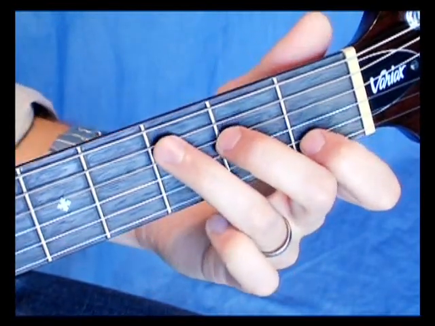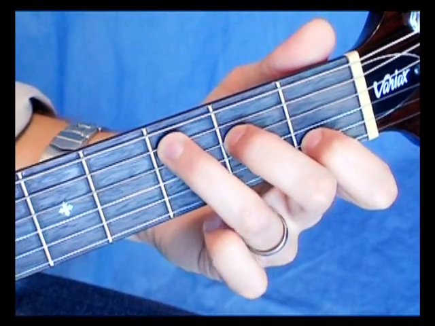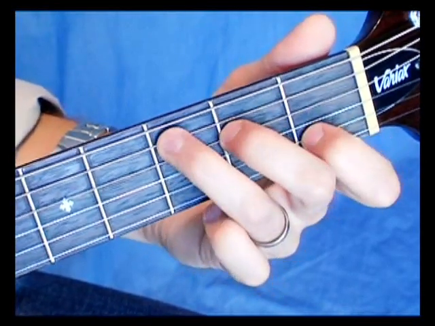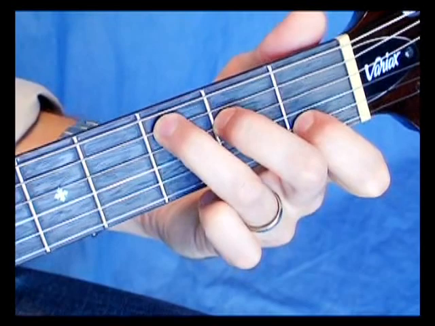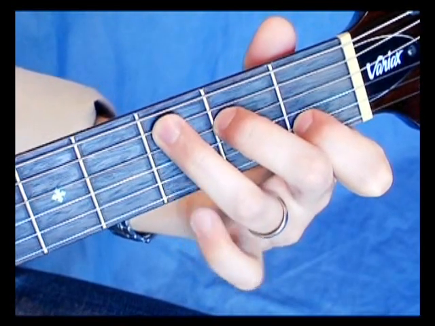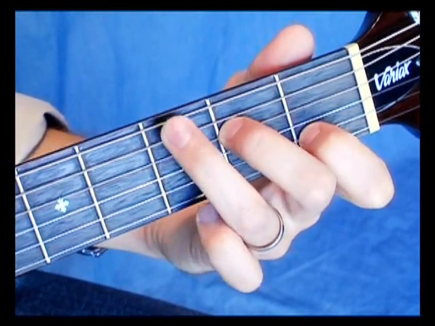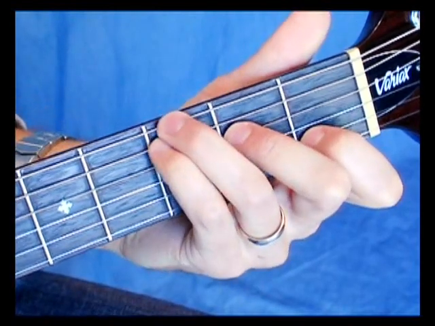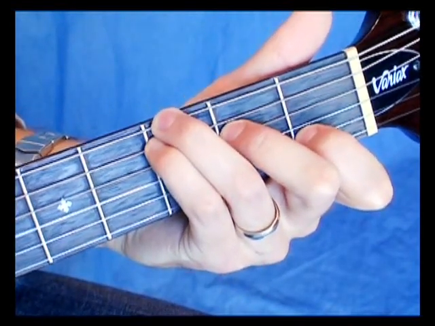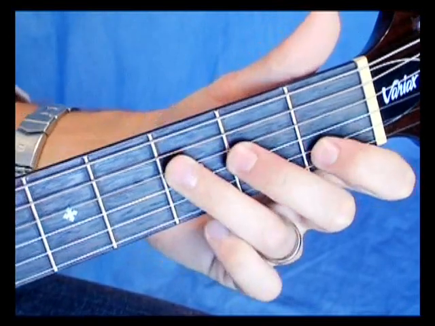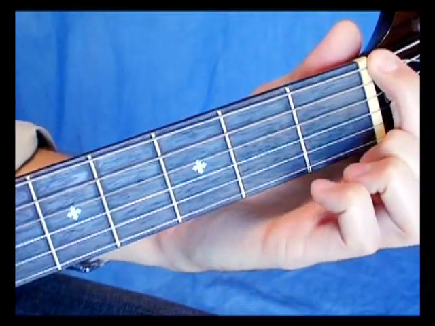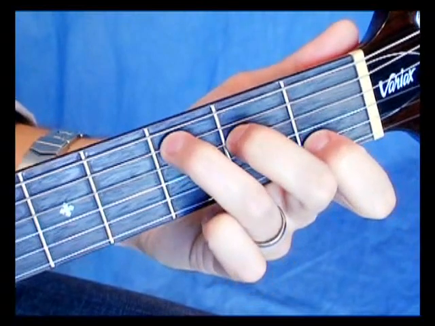So to review, a C chord actually has 3 other notes which could go along with the shape. You've got an extra note here on string 1. You've got an extra note here on string 6. And you have an extra note here, the open string, on string 6.